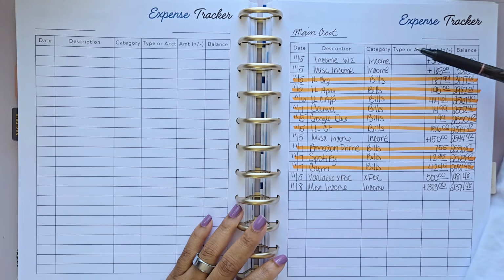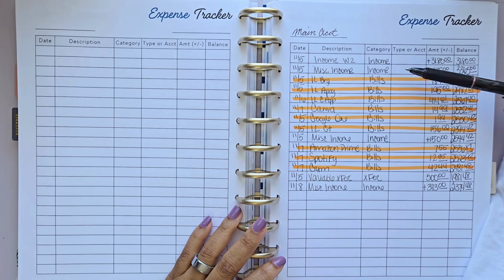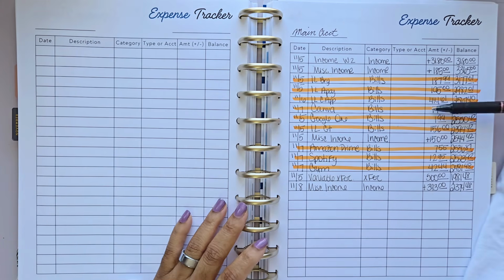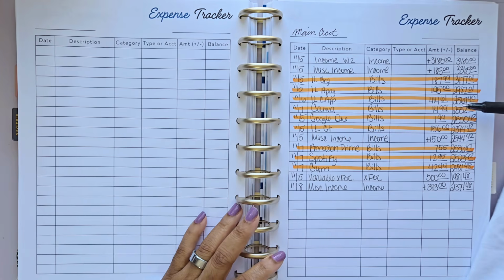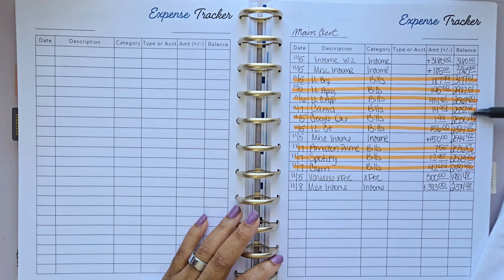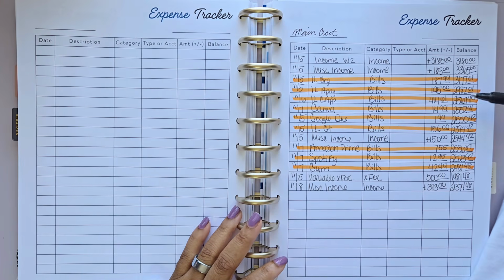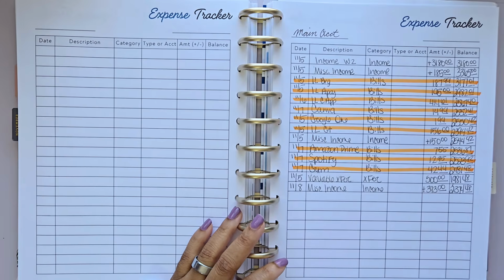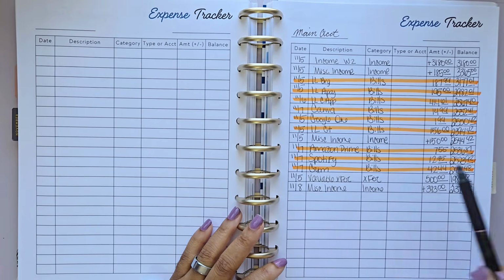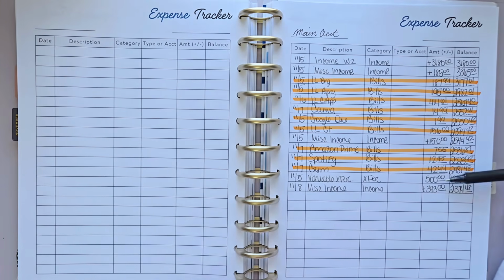So my main account, I received my income deposit, and then I immediately started paying bills. I pay bills first. I always do that. And so I have several transactions here. These I don't have receipts for because I usually pay all this stuff online. And then yeah, all this orange is just my highlighting for my bills category. So you see it's just bills, bills, bills.